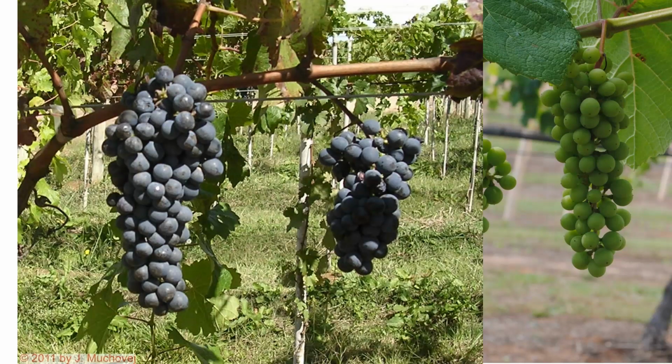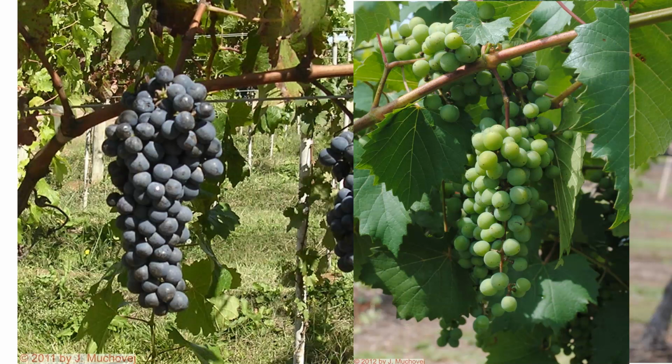Over here, same thing. This is a different variety. This is a grape that is being used for wine. In this, you get the same sort of formation. It is opposed to a leaf. Over here, you can see the opposition to leaf.